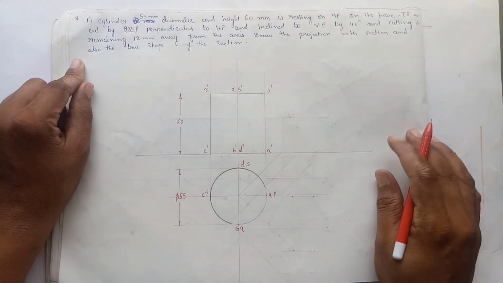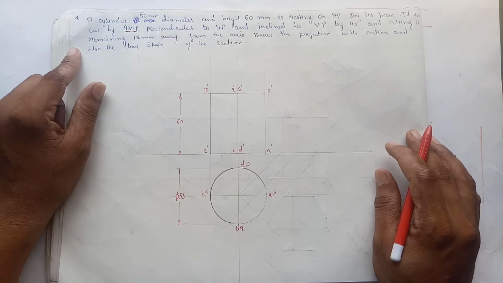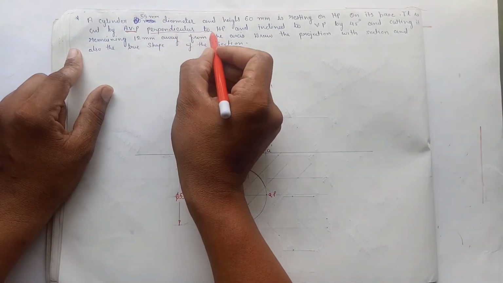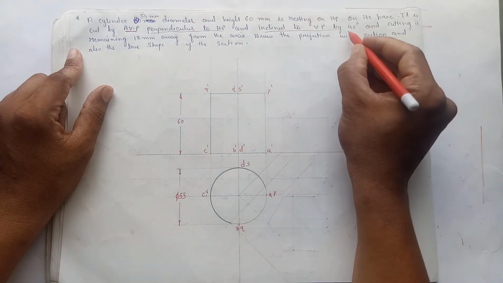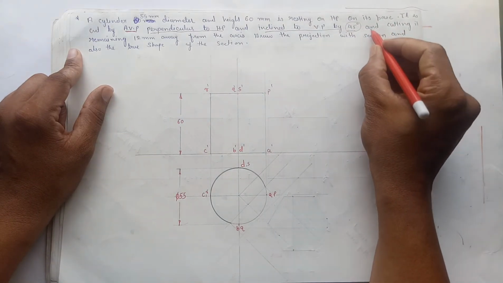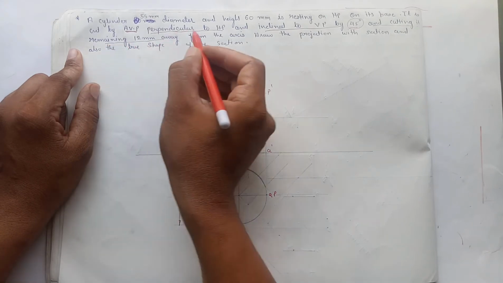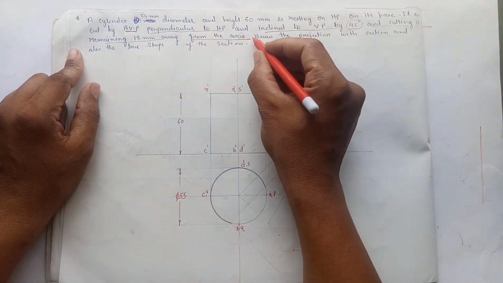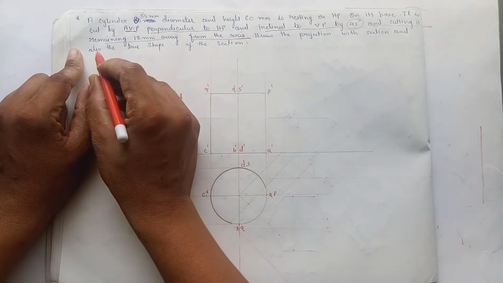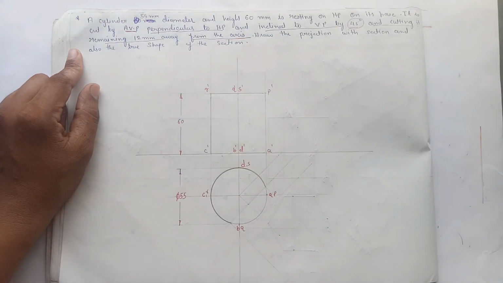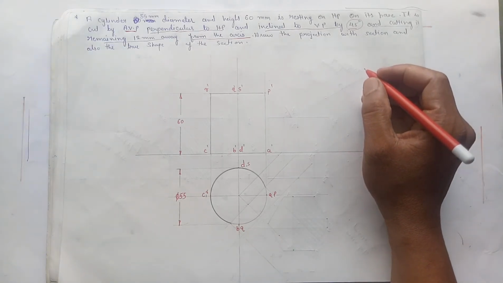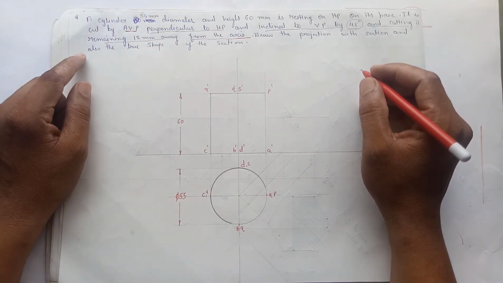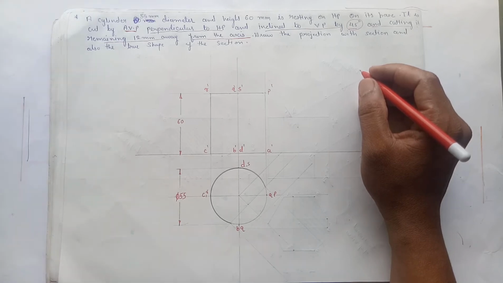The auxiliary vertical plane is a plane which is perpendicular to HP and inclined to VP, by 45 degrees, and cutting it remaining 12 mm away from the axis. Draw the projection with section and also the true shape of the section. So we will draw the front view of the section because the section is going to generate in the front view, since we are taking the auxiliary vertical plane, and if we have an auxiliary cutting plane, we have to cut the object through the plane.